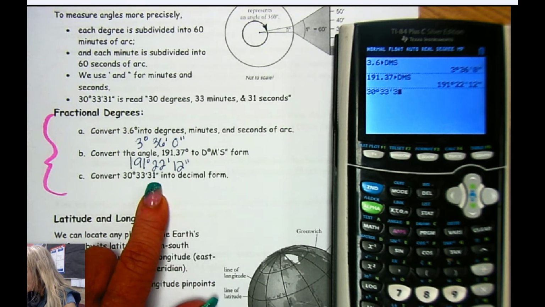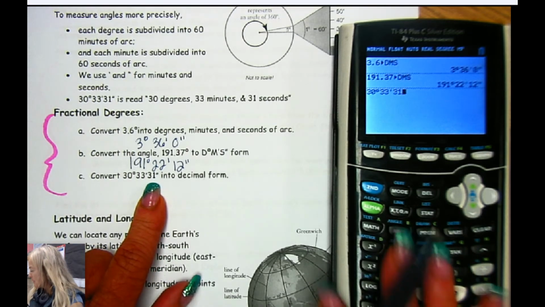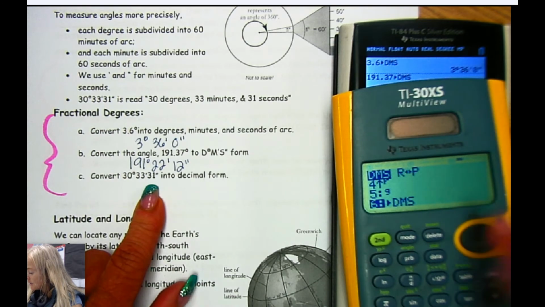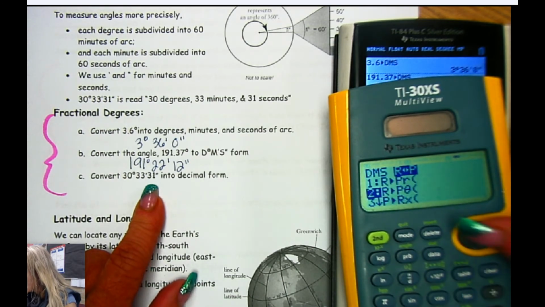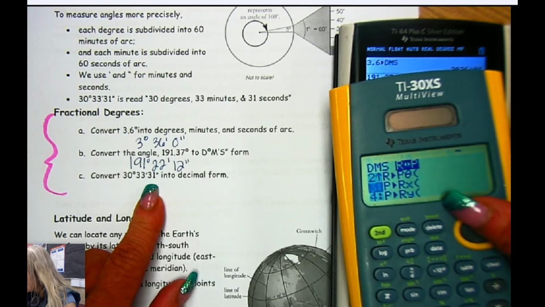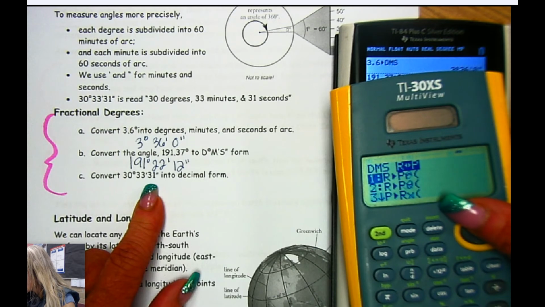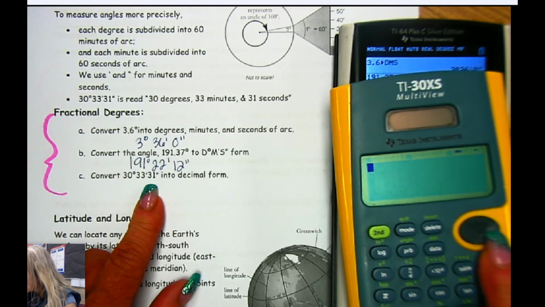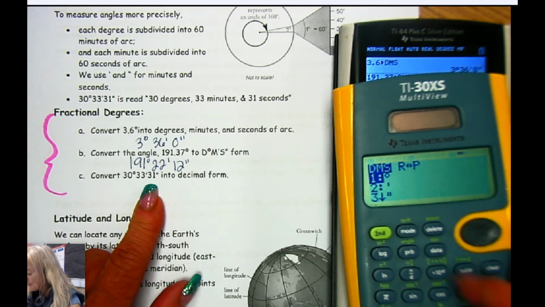then 31. Now, seconds isn't in the DMS menu in this calculator. If you have the yellow one, it's there. You'll have your seconds. You can see it. I'm not sure where that went, but if you go into your angle menu, it's right there, number 2.